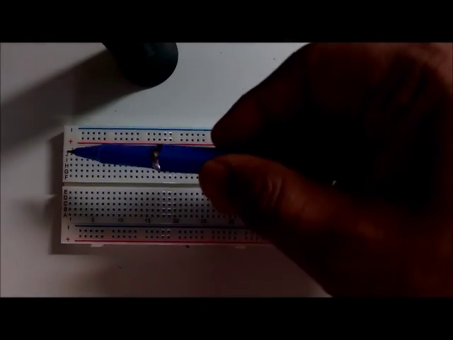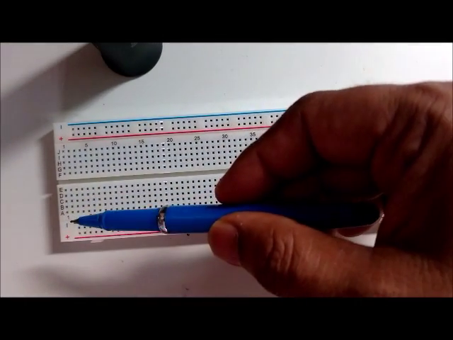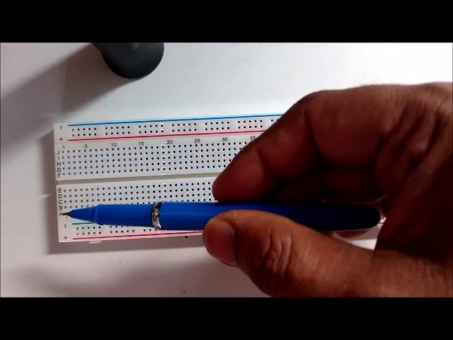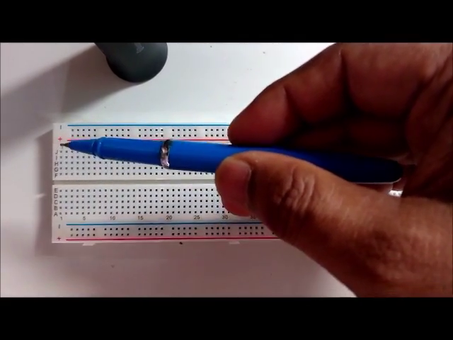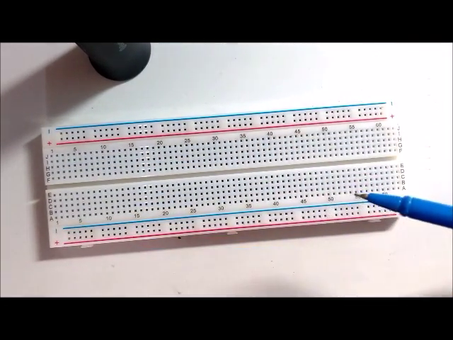and these are the columns. So we have column strips of 5 points, two sets of 5 points here running all through the board.